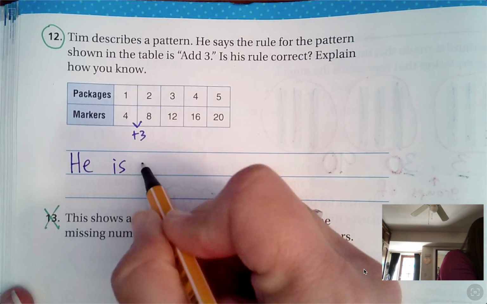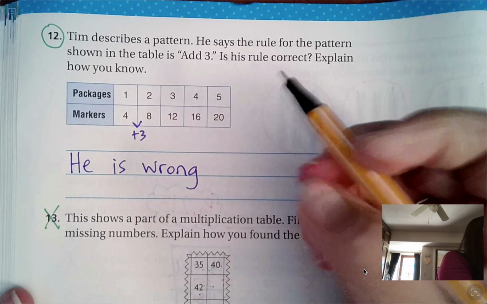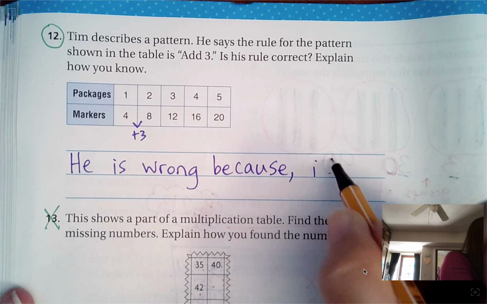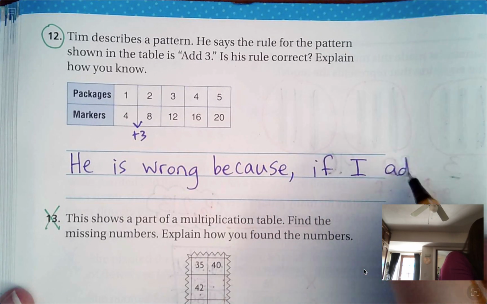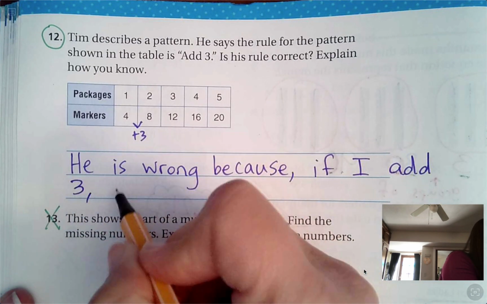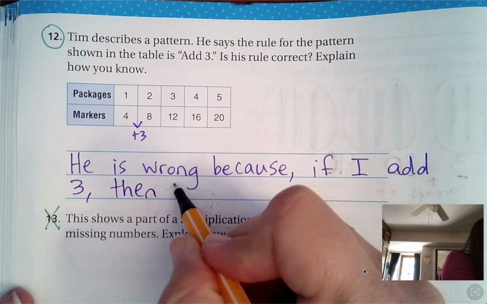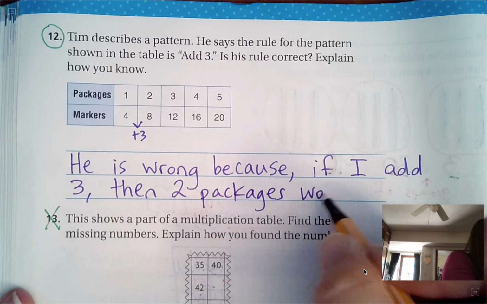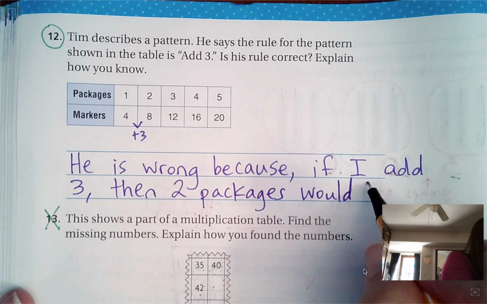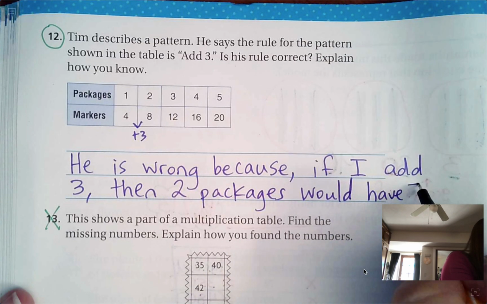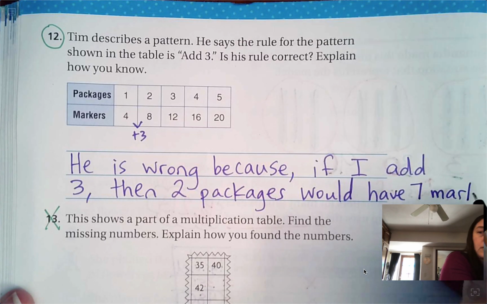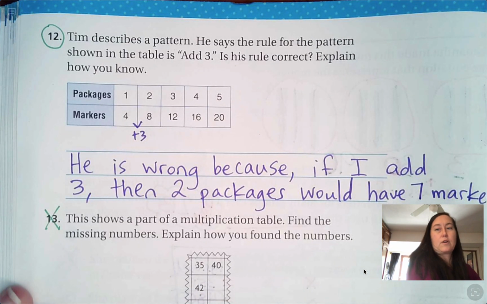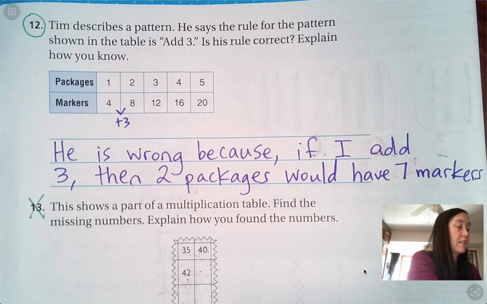He is wrong because, B-E-C-A-U-S-E, if I add 3, then 2 packages would have 7 markers. Okay, right? So that's how we know. We tried adding 3 and it just didn't work.